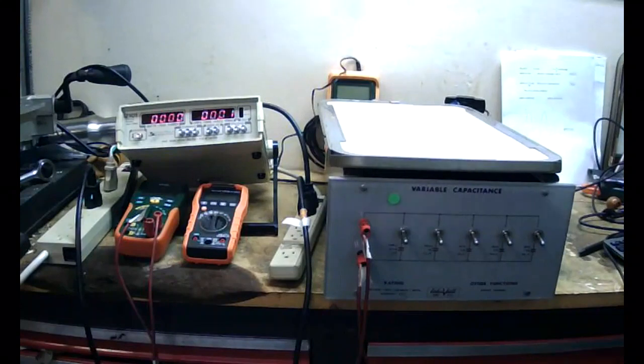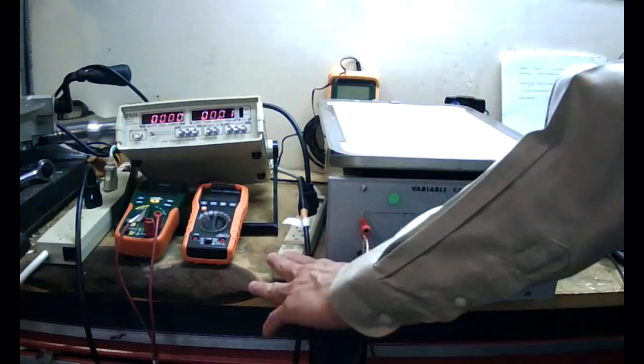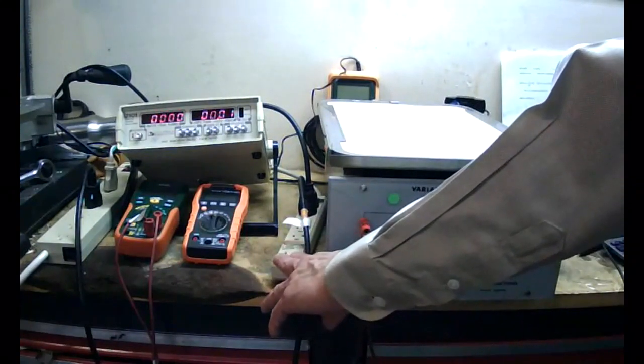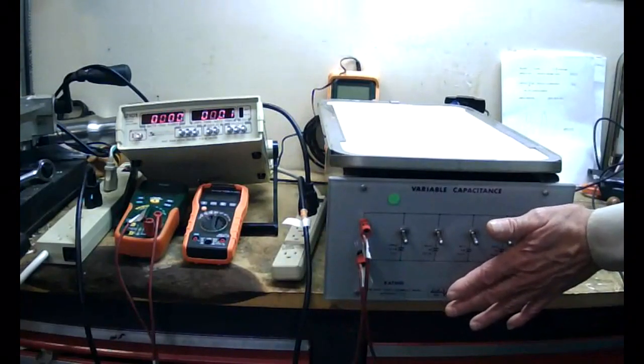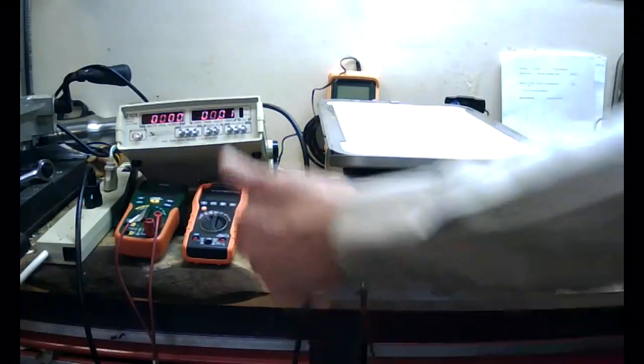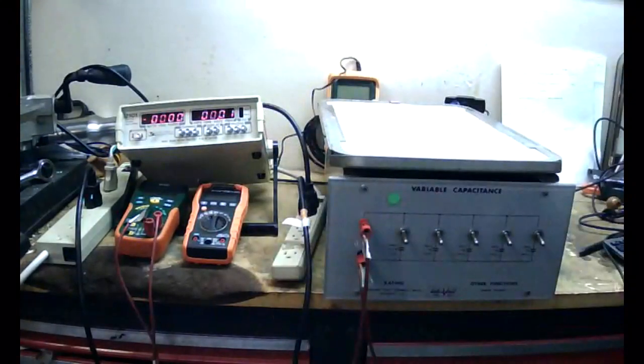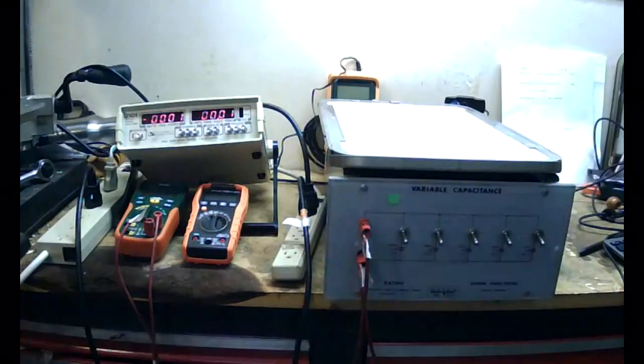The outlet strip that the drill press is connected to is here. I've moved the switched capacitor here, and it is connected in parallel with the drill press, simply plugged into the same outlet strip. Let's turn on the drill press. The capacitors are all switched off.